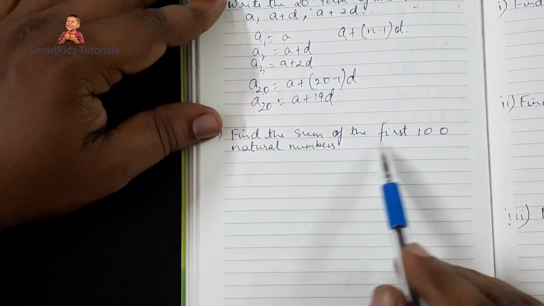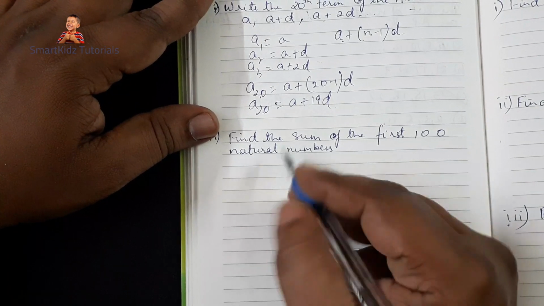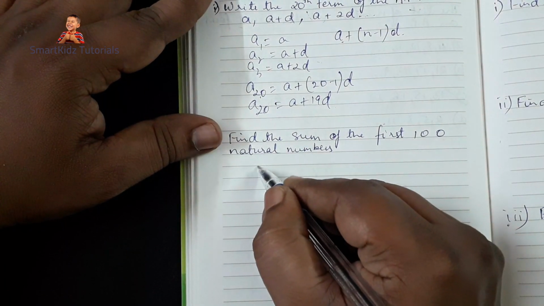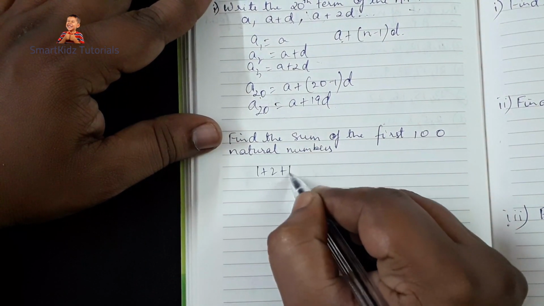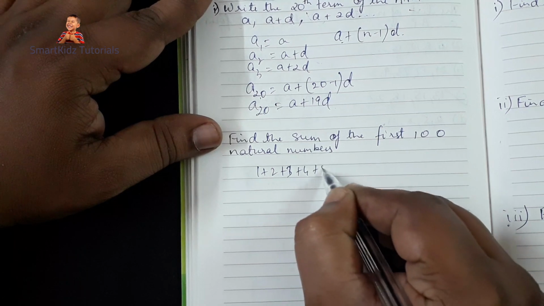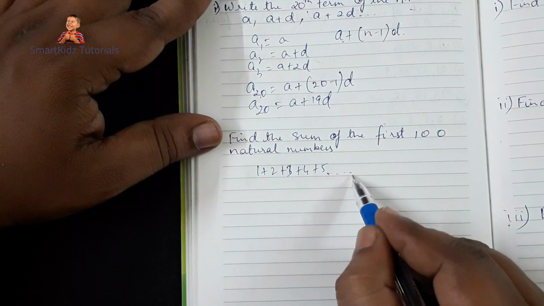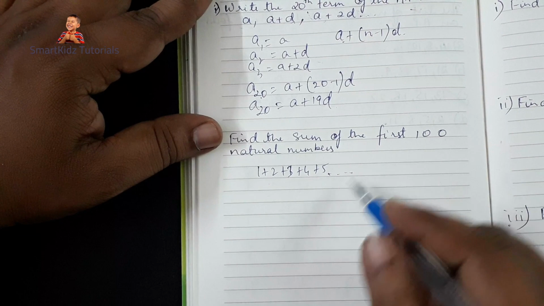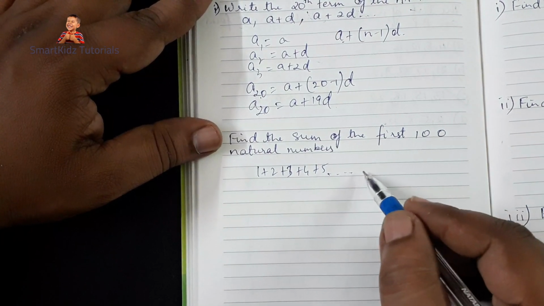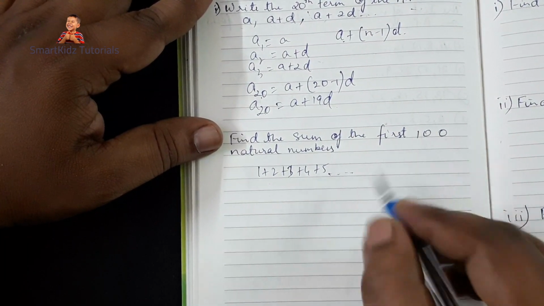Second one, find the sum of the first 100 natural numbers. Natural numbers start from 1: 1 plus 2 plus 3 plus 4 plus 5. Instead of adding, we use the sum of an arithmetic progression to find the sum of the first 100 natural numbers.